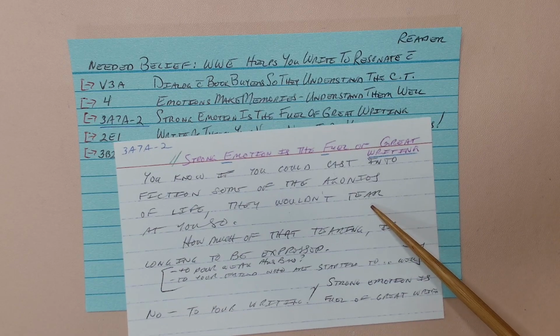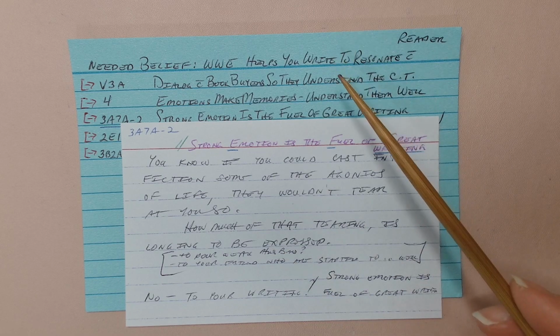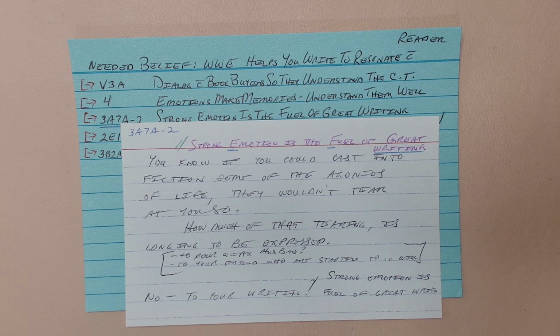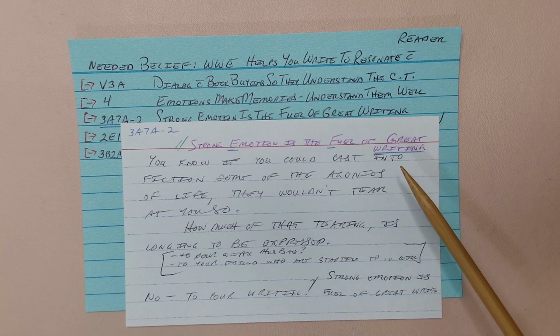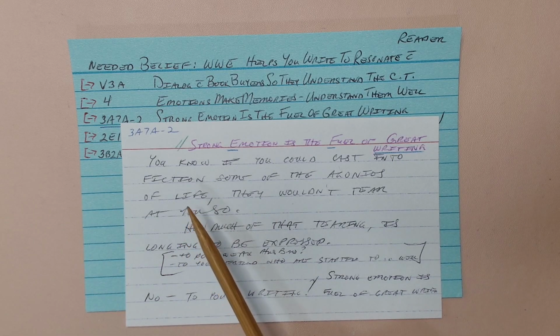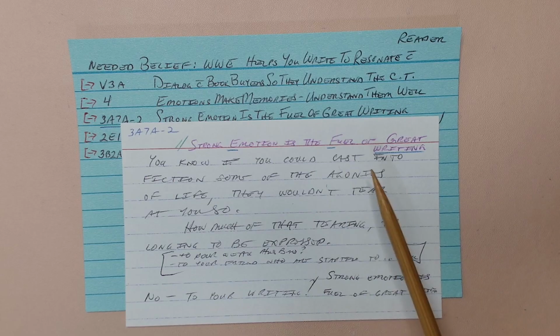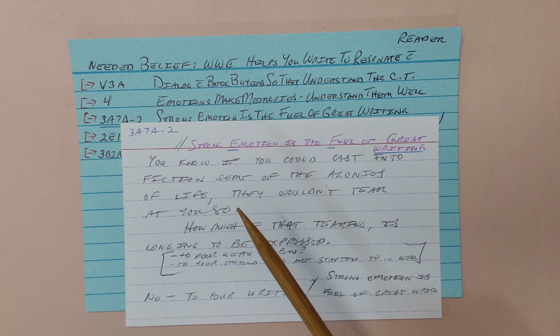Okay, so here's that card. I know right away that it's a very old one, in part because it's a 3x5. I started out with 3x5 cards and very soon switched to 4x6. But the other reason that I know that it is an old card is it doesn't have all of my normal elements. It just seems to be some thoughts and with a tagline added probably much later in time when I started using taglines. And the card is basically saying, you know, if you could cast into fiction some of the agonies of life, they wouldn't tear at you so.